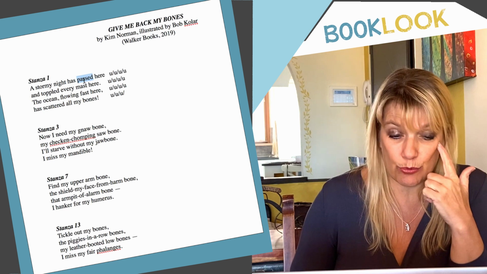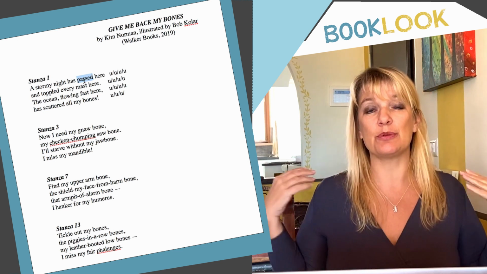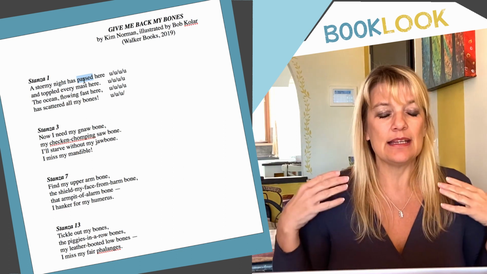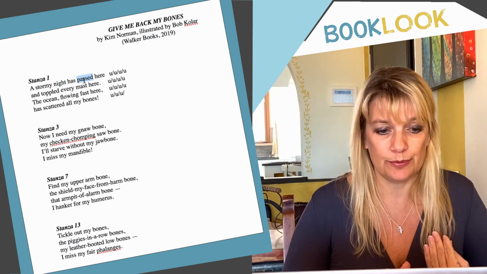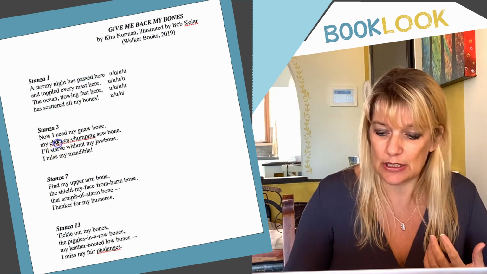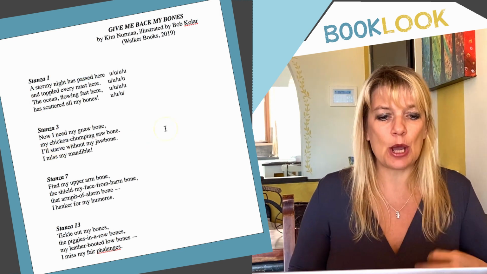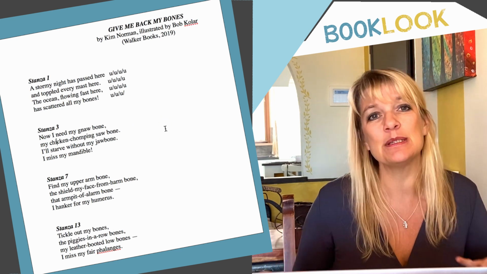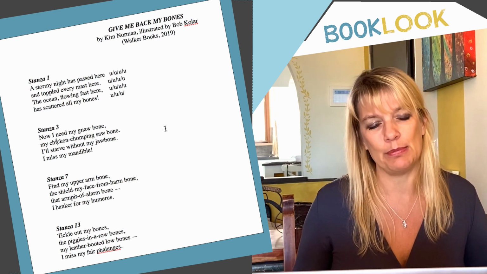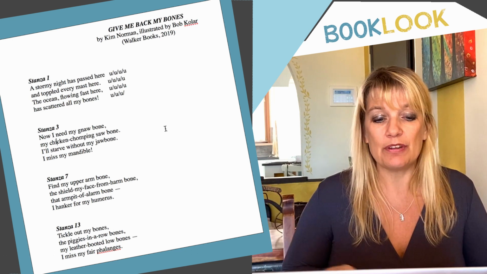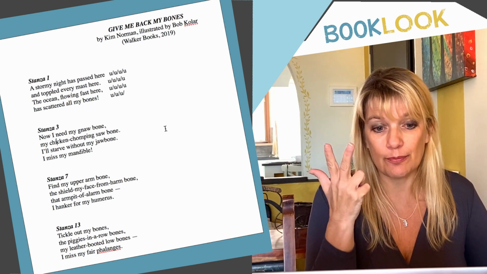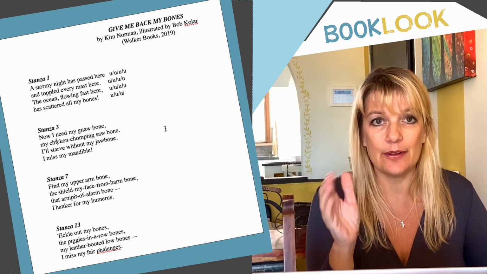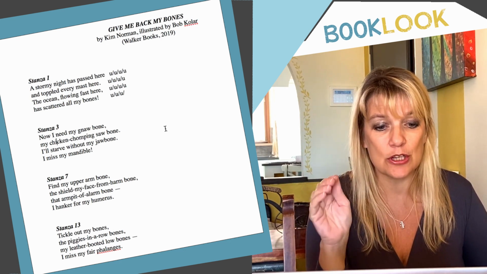Let's look at stanza 3. And this is where it starts. When she starts talking about the bones is really where it starts to get clever. Now I need my gnaw bone. My chicken chomping saw bone. I'll starve without my jawbone. I miss my mandible. I mean, come on. So we've got gnaw, saw, jaw. It doesn't matter that every line ends in bone. That's not the rhyme. It's gnaw, saw, jaw.